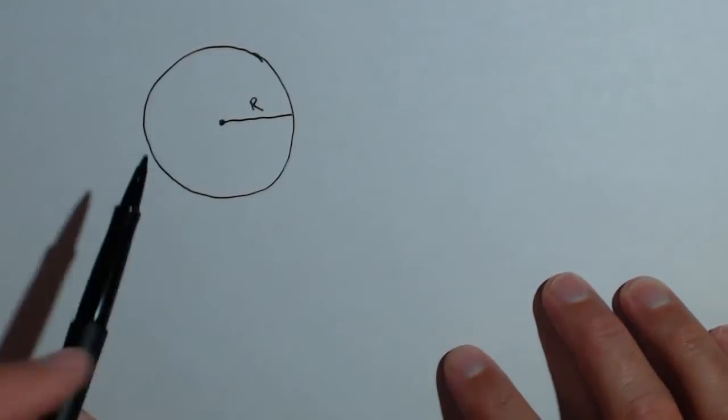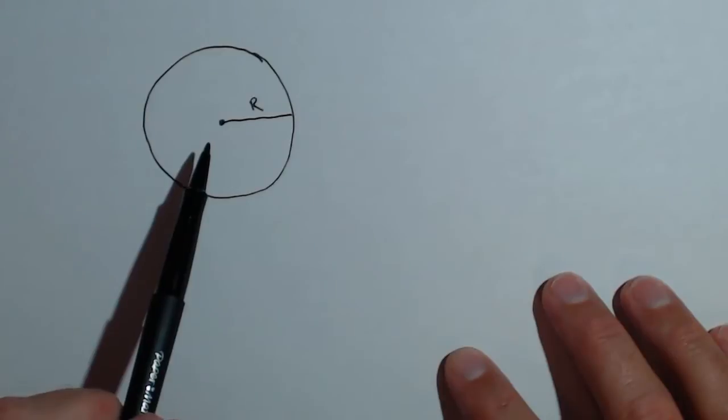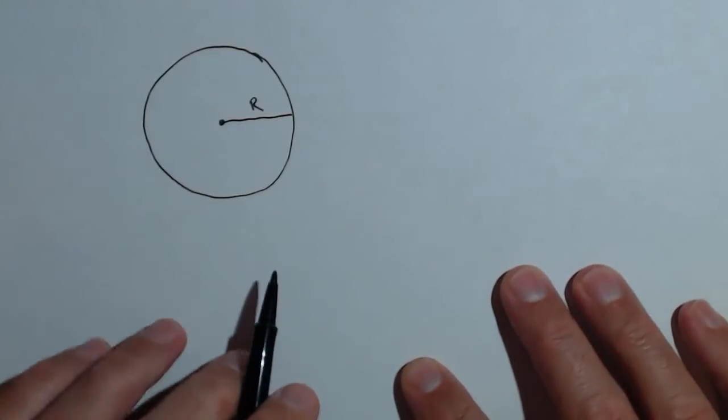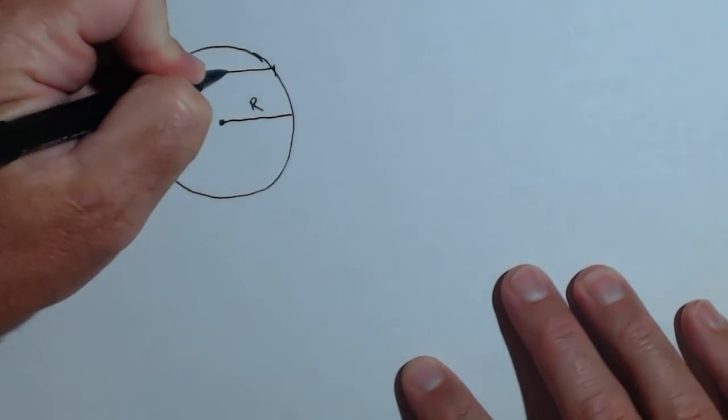We're going to use slicing to derive the formula for the volume of a sphere. So pretend this is a sphere. Pretend it's three-dimensional, even though we see that it's only two. And what we're going to do is we're going to do this via slicing. So the first thing I'm going to need to do is I'm just going to take a slice.